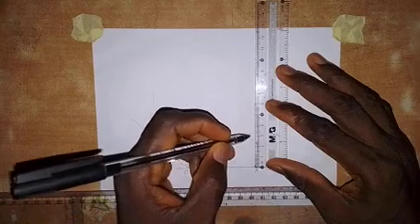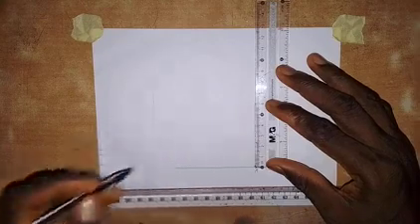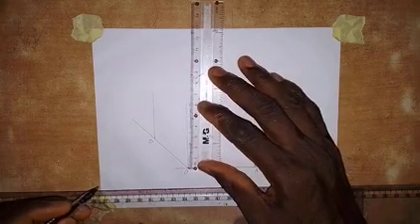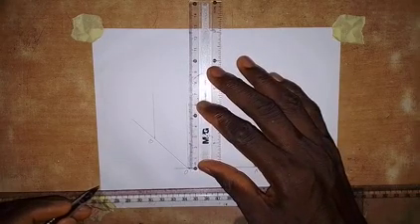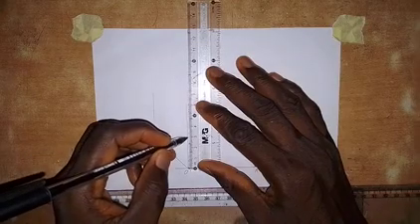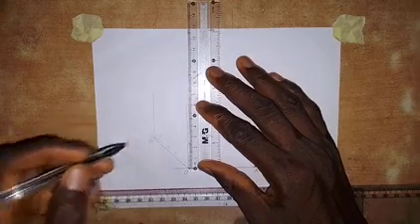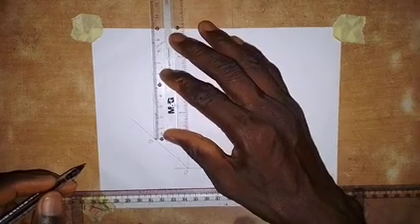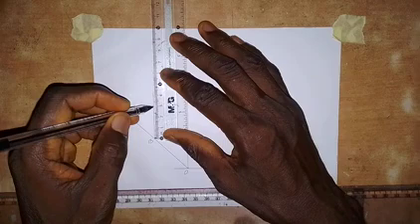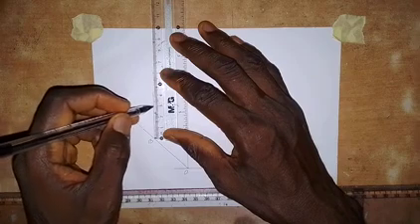So this is 3 centimeters or 30 millimeters. Then you do the same thing at point O: from O up, take 3 centimeters or 30 millimeters. And from B up, take 3 centimeters or 30 millimeters.